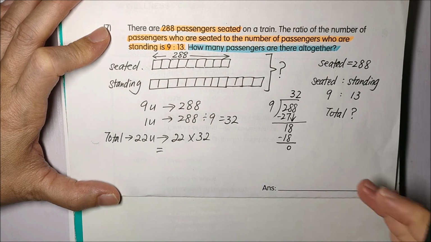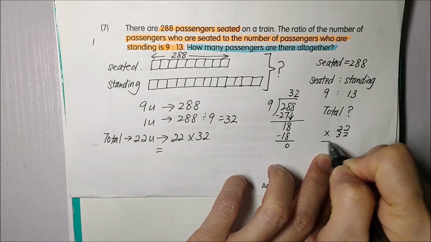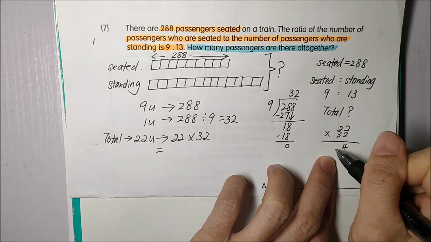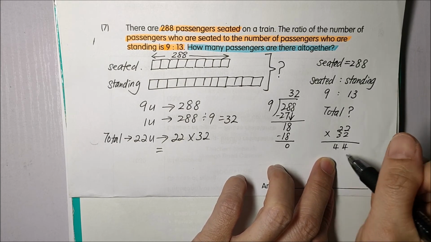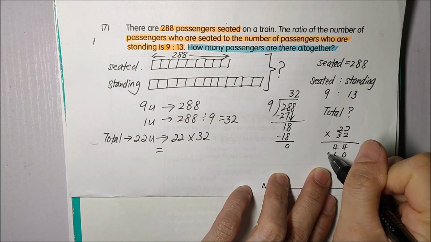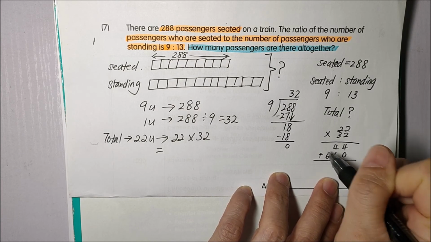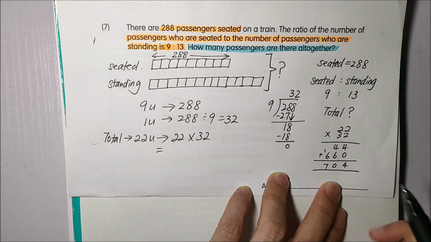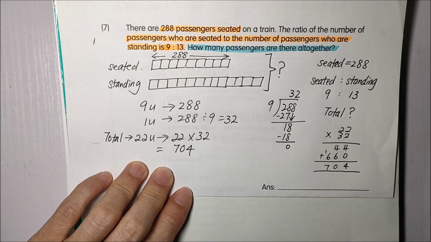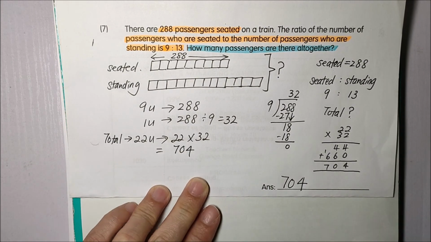Right, let's do the working at the side again. So 22 times 32, let's multiply the two ones. 2 times 2, 4. Now let's multiply the 3 tens. 2 times 3, 6. Add them up together. I would have 4, 0, regroup of 1, 704. So my total is actually 704. So my answer is there are 704 passengers altogether.